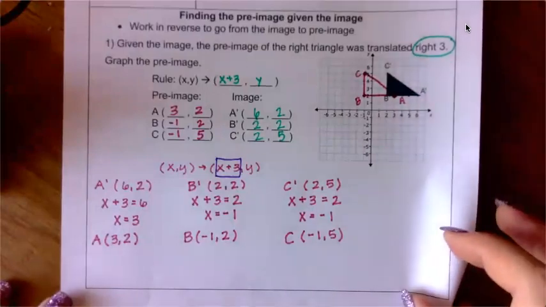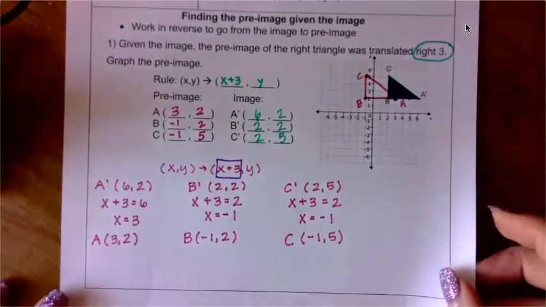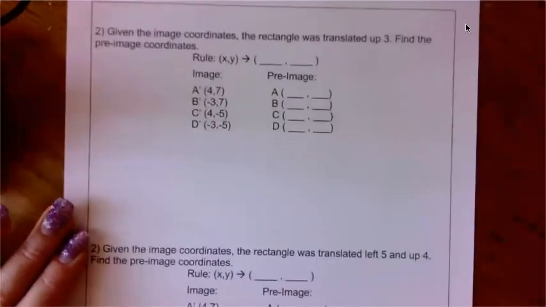Okay, so that was a horizontal transformation. Now let's look at finding the pre-image for a vertical translation. It's not going to be any different.